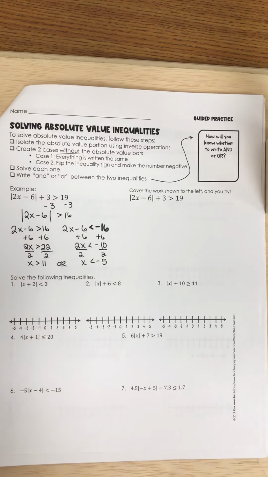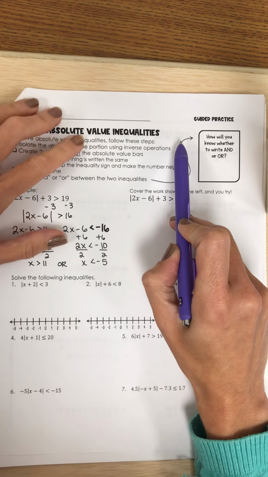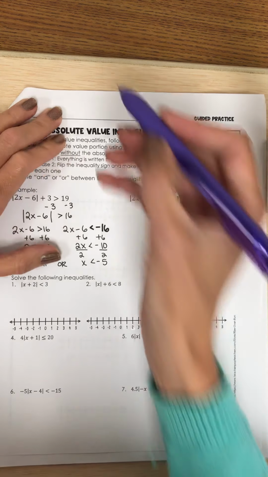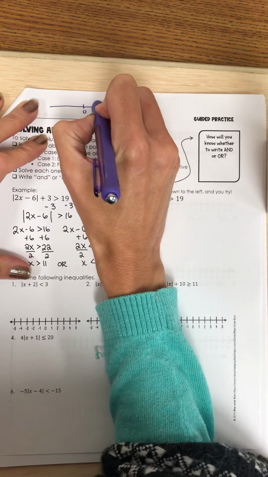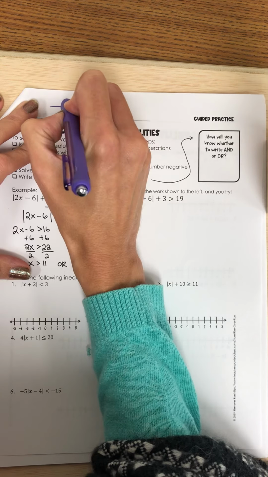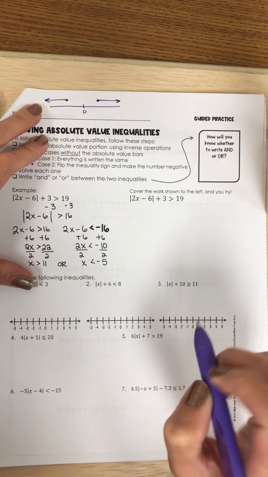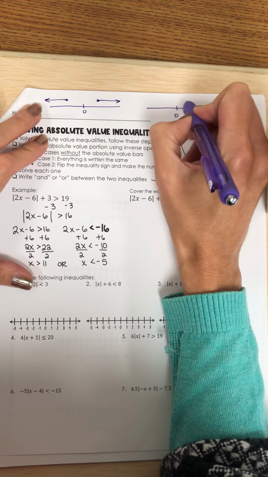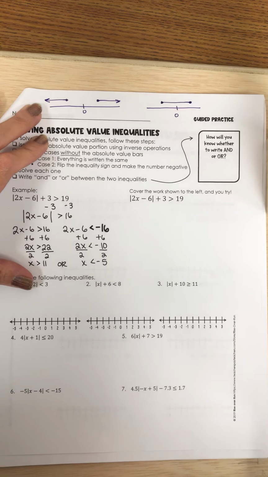All right, let's delve into the world of solving absolute value inequalities. And the first thing that you're going to see when we start figuring these out is that our answers are going to take one of two forms. Either, if this is my number line, my answer is going to end up looking like this, like an OR compound inequality problem, or the answer is going to end up looking like this, like an AND compound inequality problem.